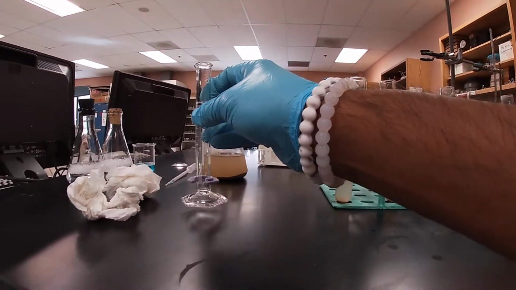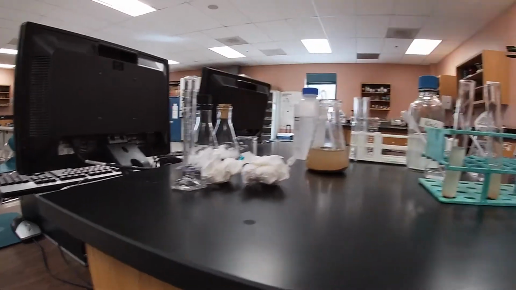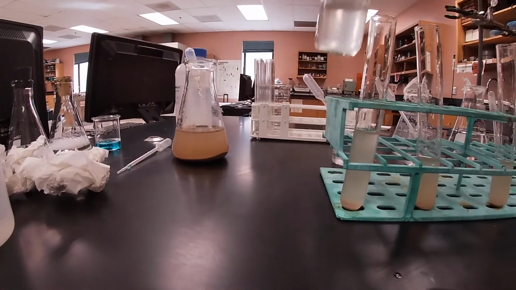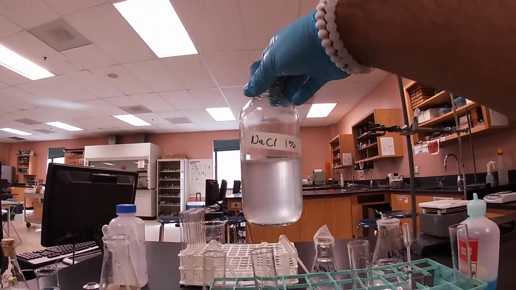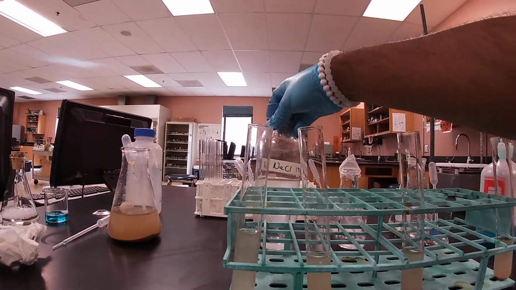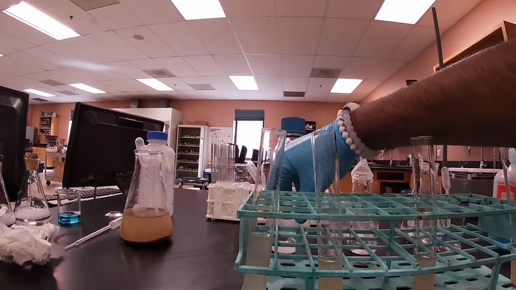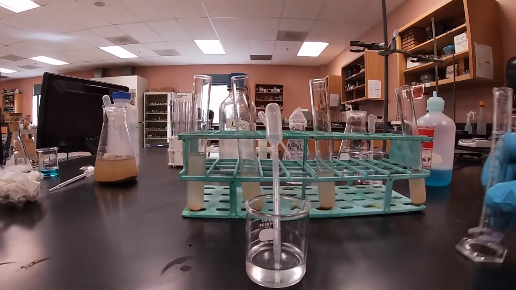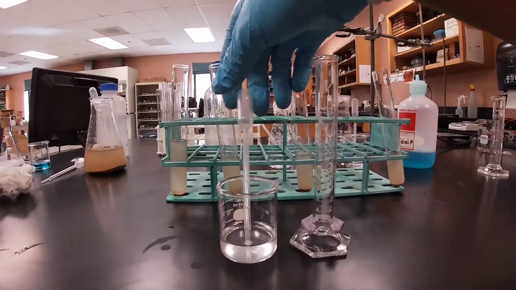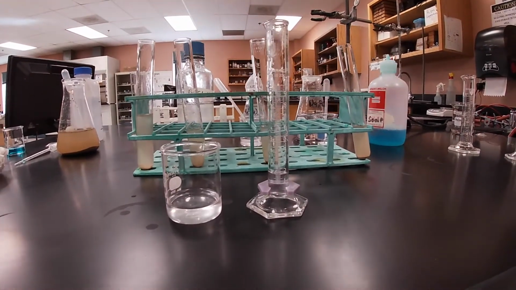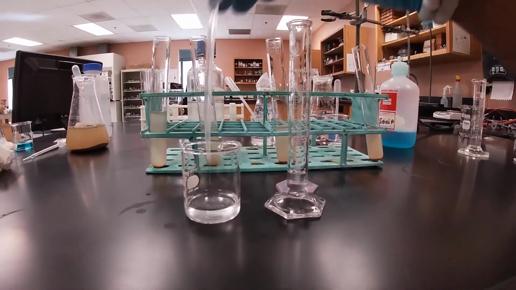And then we're gonna set this one aside. And the next thing that we're gonna do is measure out 5 milliliters of your 1% sodium chloride, right? So here we have sodium chloride. I've already extracted a little bit of that sodium chloride solution. So we're gonna measure out in our test tube 5 milliliters and add it to our second test tube here.